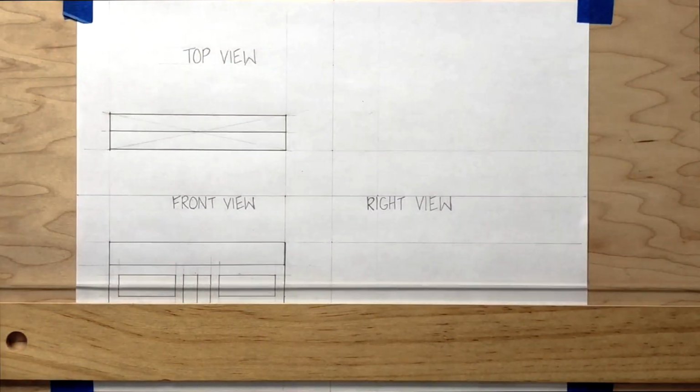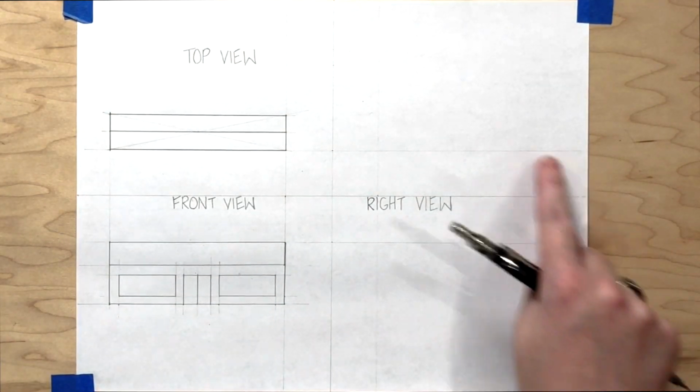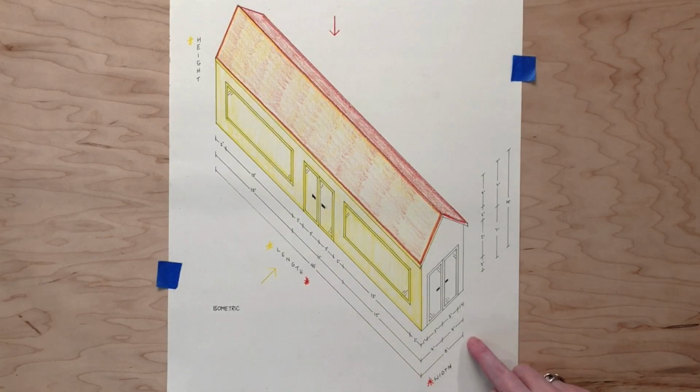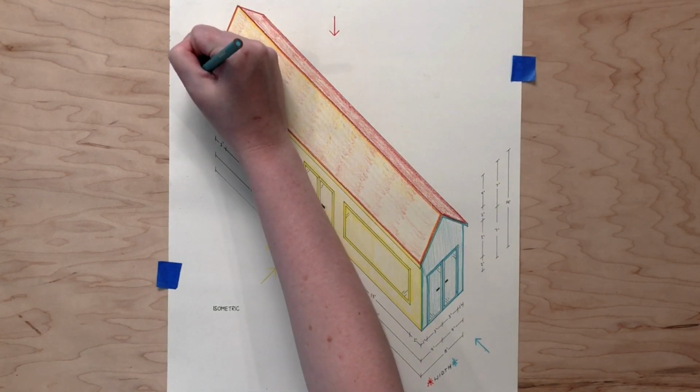Right view. The last view we will draw is the right view. I want you to imagine that you walked around the tiny house and are now standing on the side. You will see the roof, right side wall, and doors. The dimensions of the width and height will be represented.